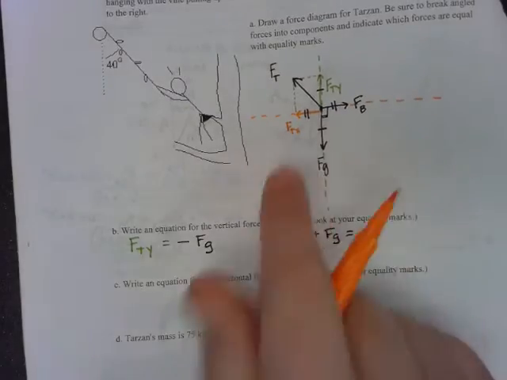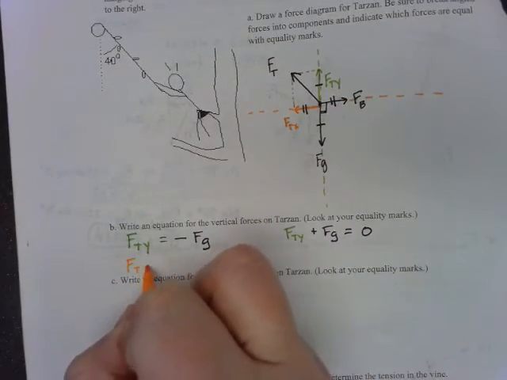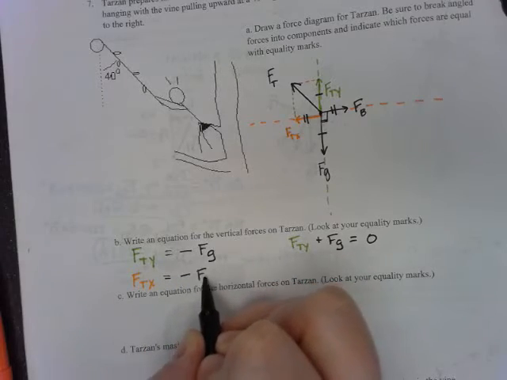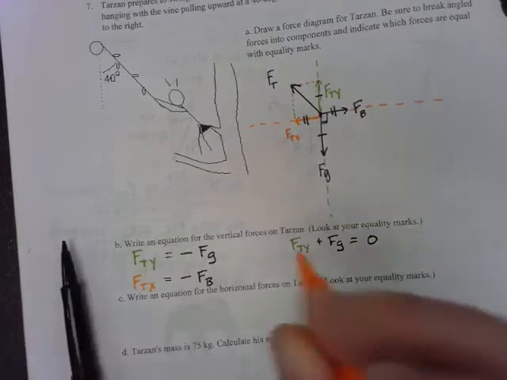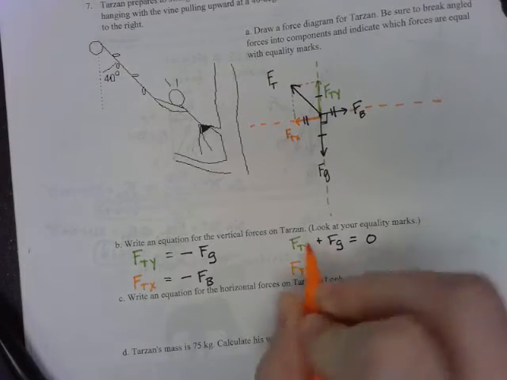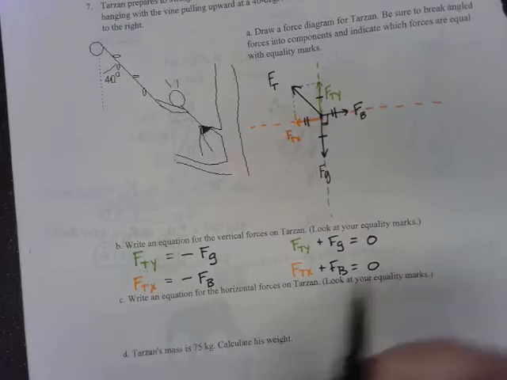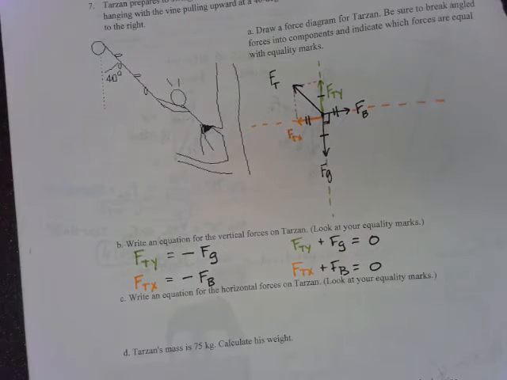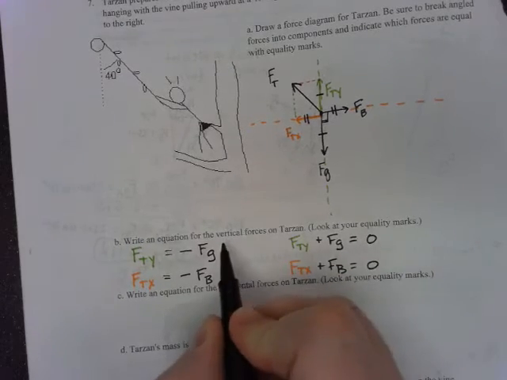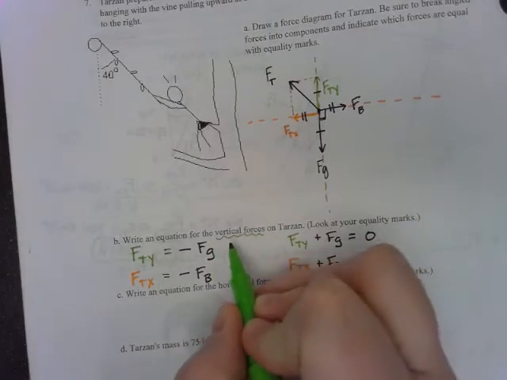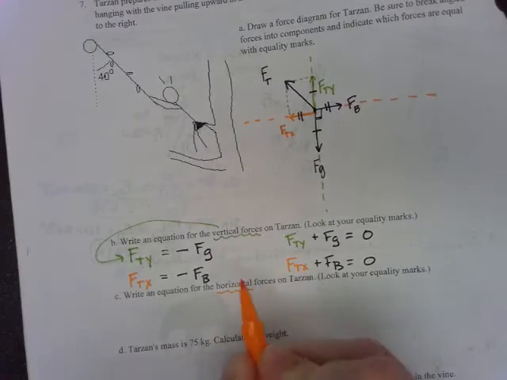For the other one, we've got this FTX. And we can say that's equal to minus FB, or we can say FTX plus FB equals 0. Either of those. Oh, sorry, this one just said vertical. Started off okay, then I lost it. Okay, so there are my vertical ones. These are my horizontal ones.